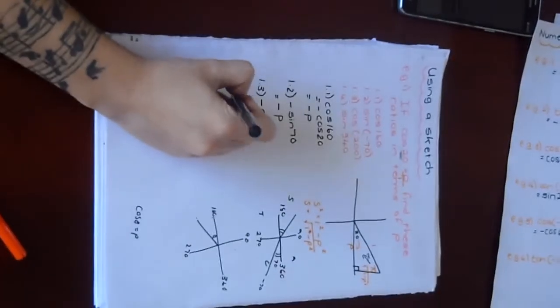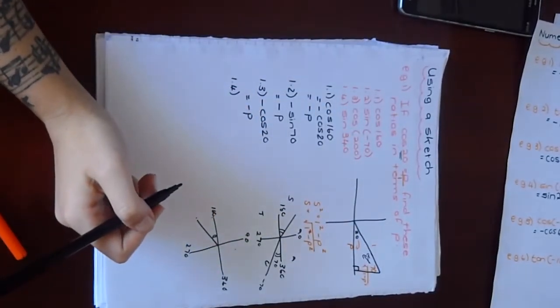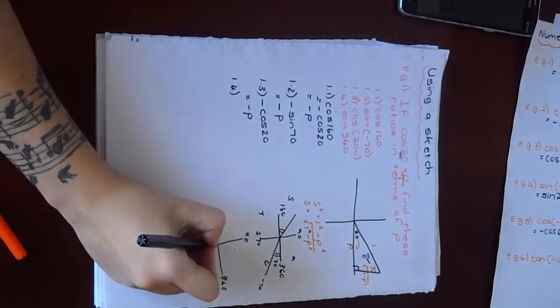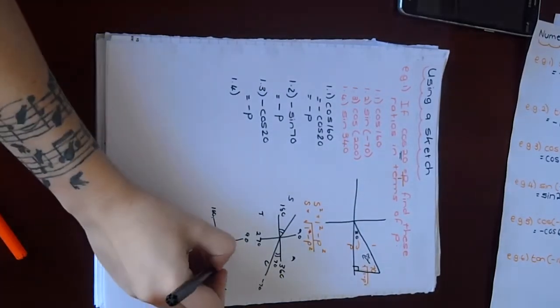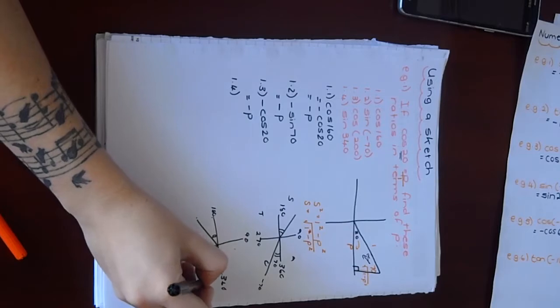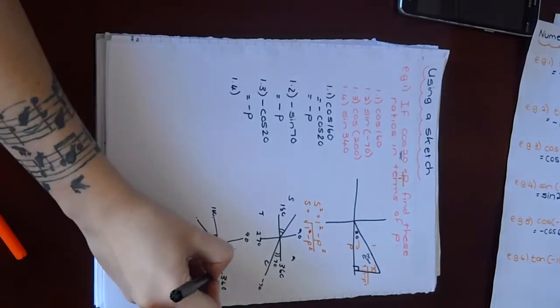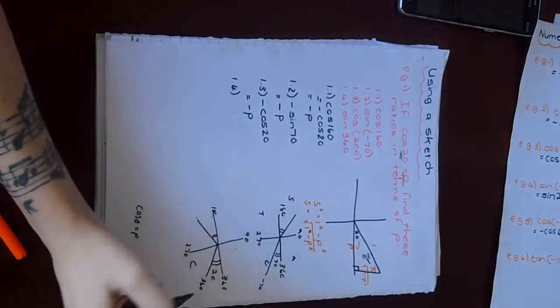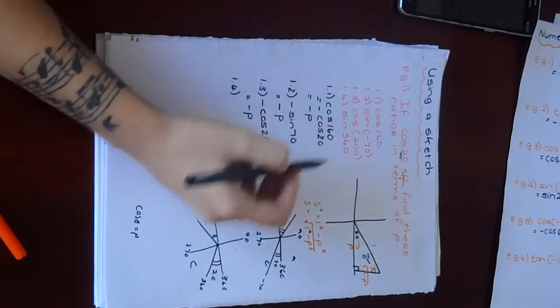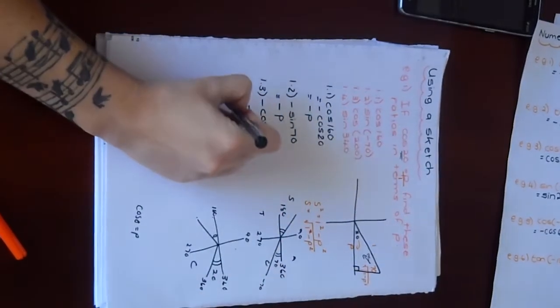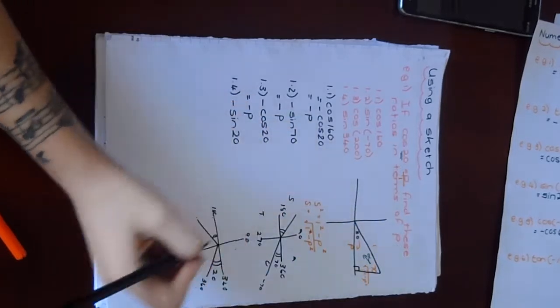Okay. 1.4. Sine of 340. 340 is going to be over there. The angle between 340 and 360 is 20. Okay, and this is the cos quadrant, so sine is negative there. So this is negative sine of 20.